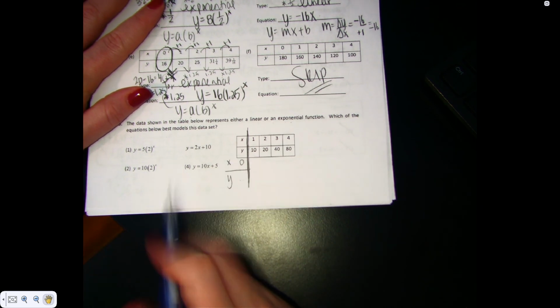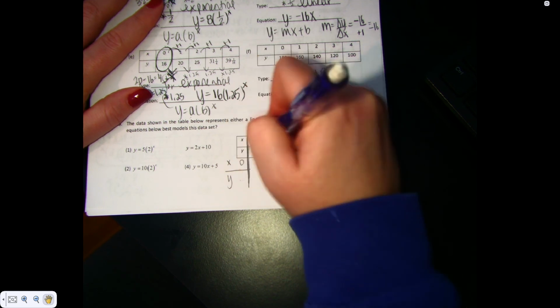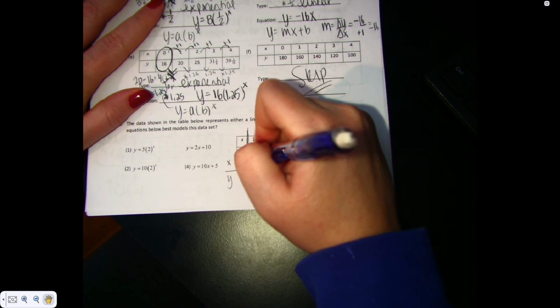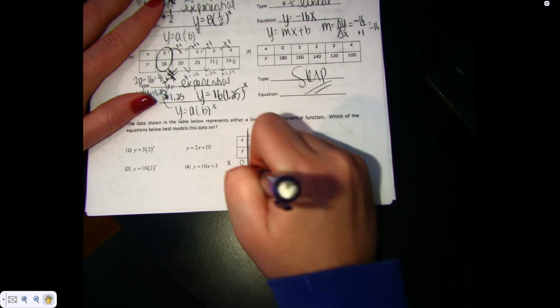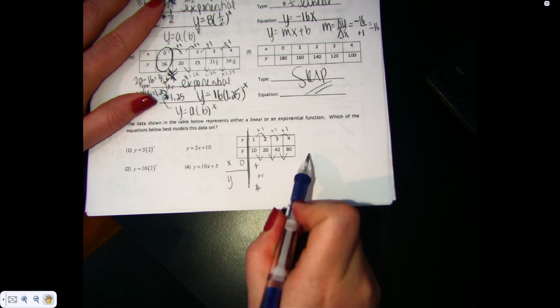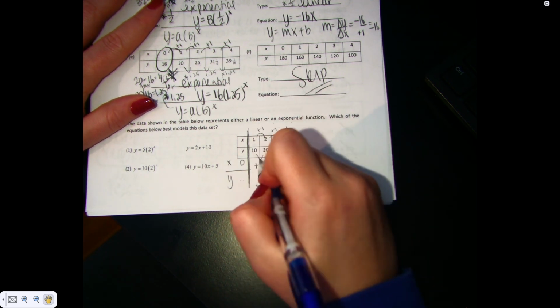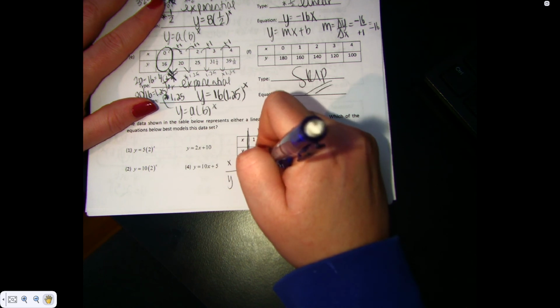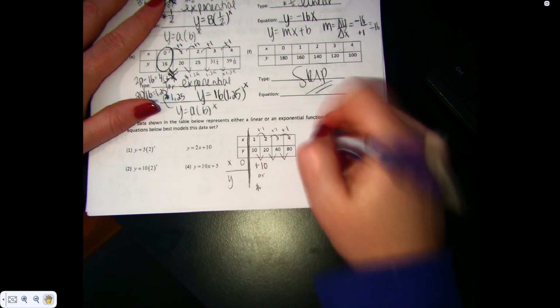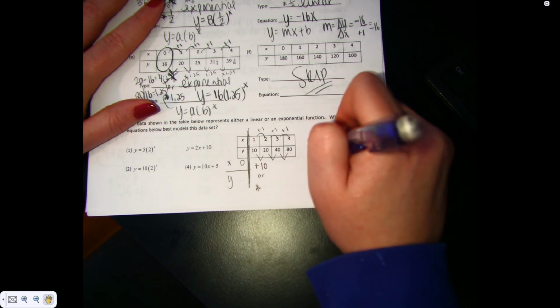Okay. So across the top, I'm adding 1. And across the bottom, I'm going to have to go from 10 to 20, 20 to 40, 40 to 80. So my numbers are getting bigger. So I'm either adding something, or what am I multiplying by to go this way? Okay. So 10 plus what is 20? 10 plus 10 is 20. Okay. So I would say 20 minus 10 equals 10.